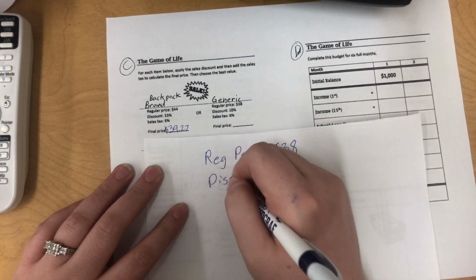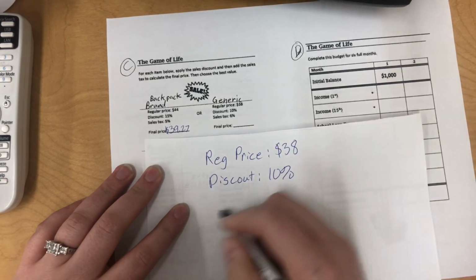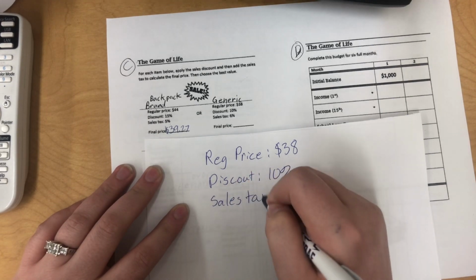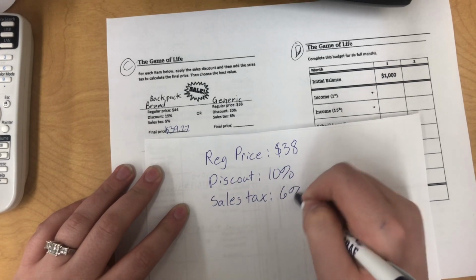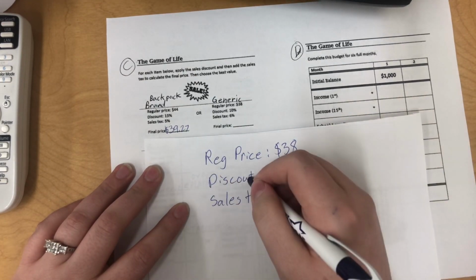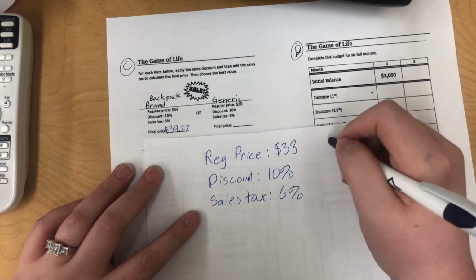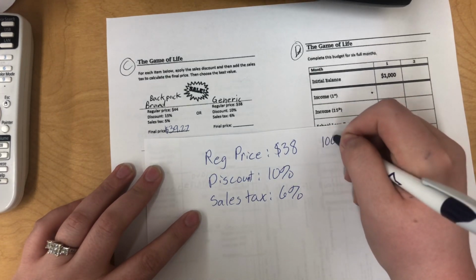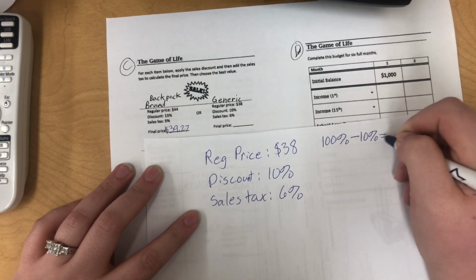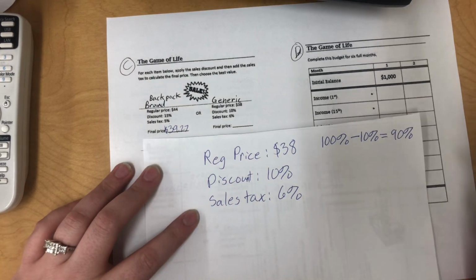My discount is 10%, and my sales tax is 6%. So just like before, I'm going to start with the discount. Even I make mistakes sometimes. And I'm going to do 100% minus the discount percent. 100 minus 10 is going to leave me with 90%.